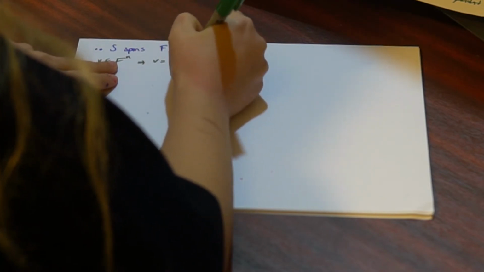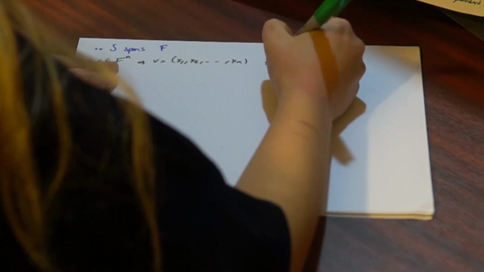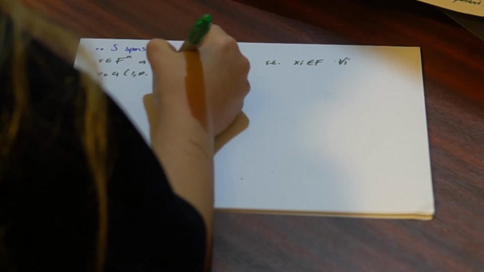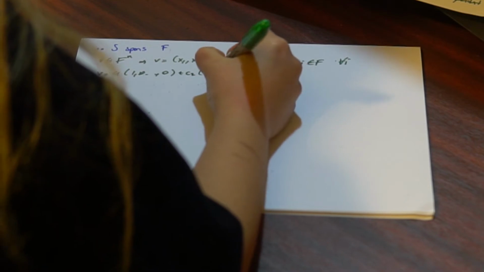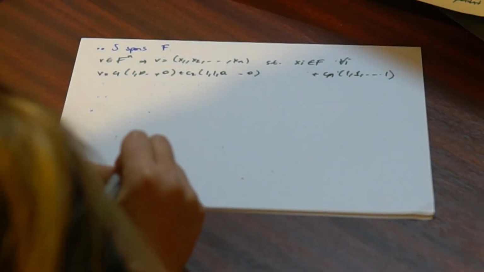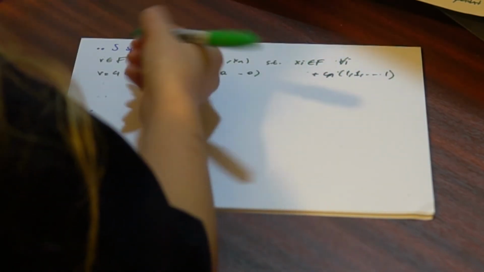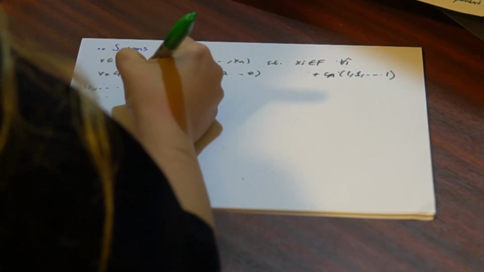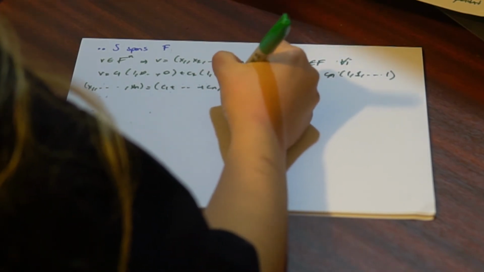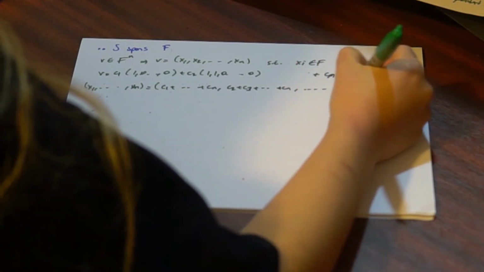So for every element of F to the N, let's take v in F to the N. So v will be of the form (x1, x2, ..., xn), such that xi's are in F for every i. Now we need to show that v is equal to C1 times (1, 0, 0, 0) plus C2 times (1, 1, 0, 0) plus Cn times (1, 1, 1, 1). Now we need to find such Ci's. So (x1, ..., xn) is equal to (C1 plus C2 plus Cn, C2 plus C3 plus Cn, and this goes like this till Cn).